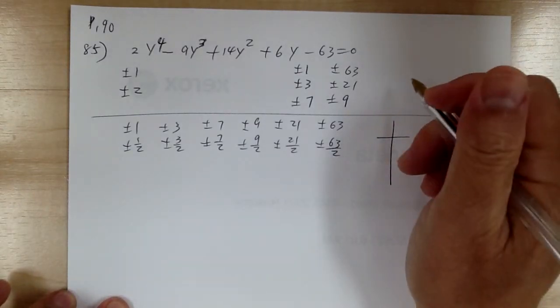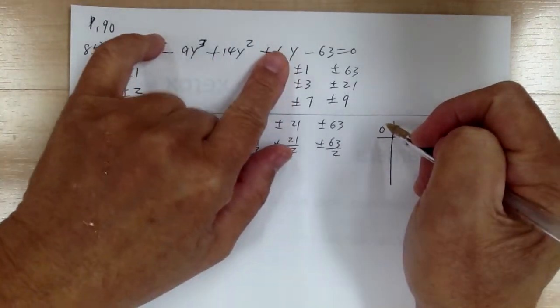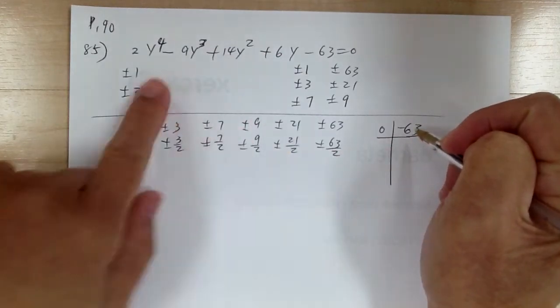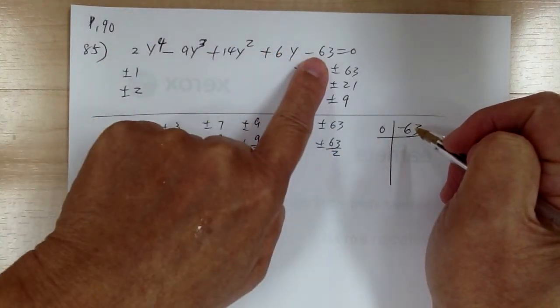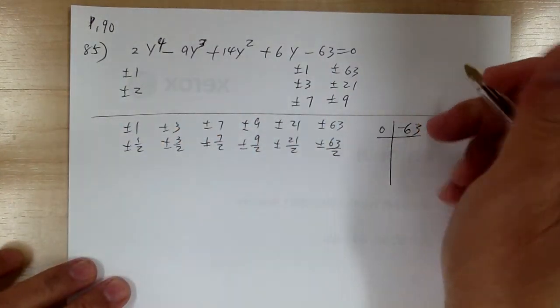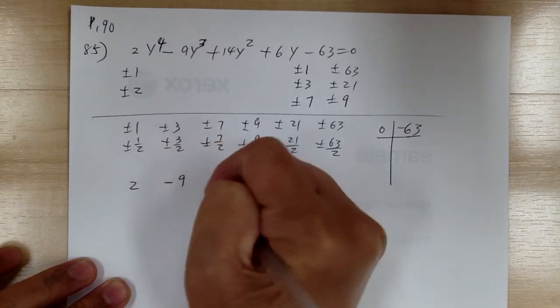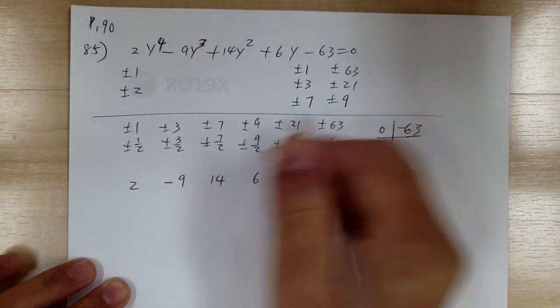The one we can know right away is when y equals 0, you will get negative 63. That's always a good starting point. Remember, when you substitute 0 in here, you get negative 63. So we're going to use synthetic division with the coefficients 2, negative 9, 14, 6, negative 63.